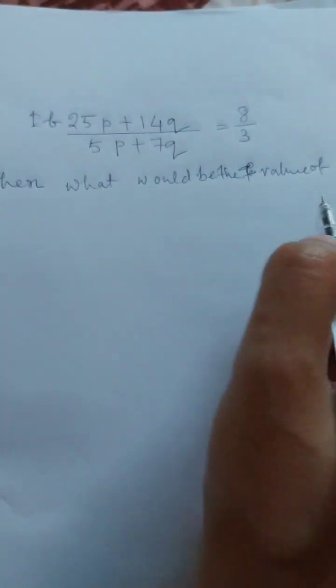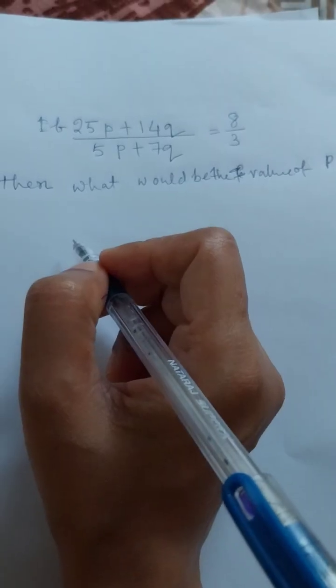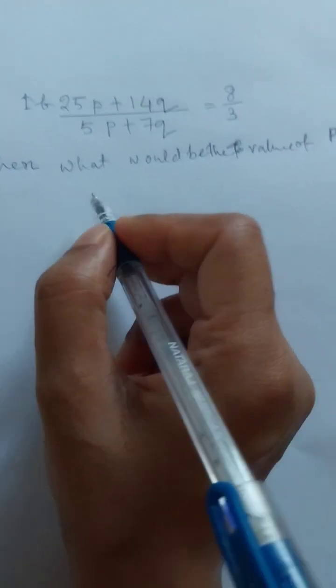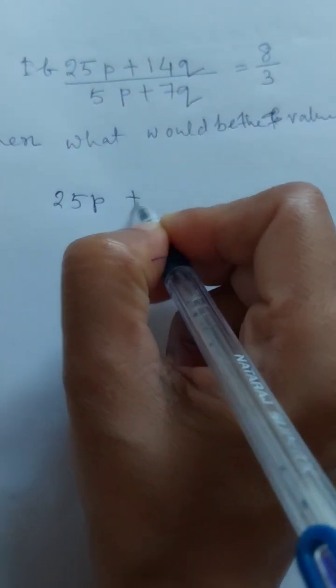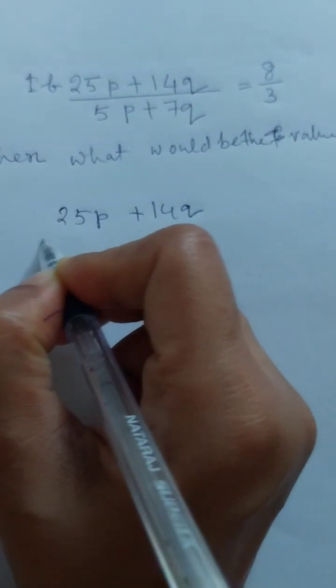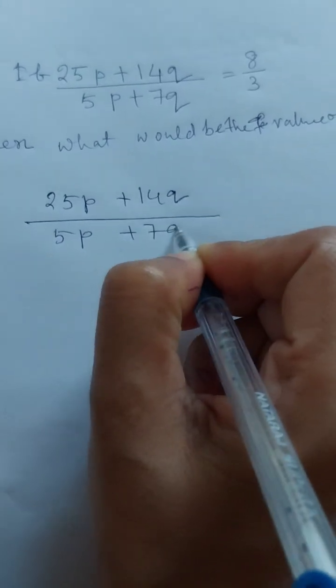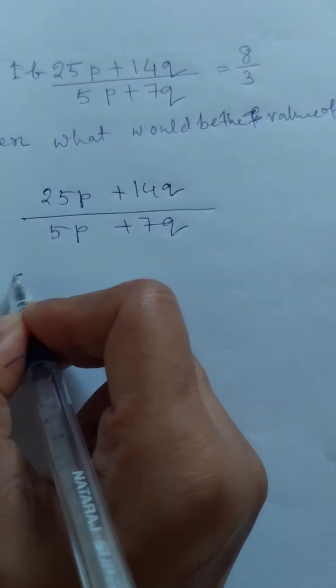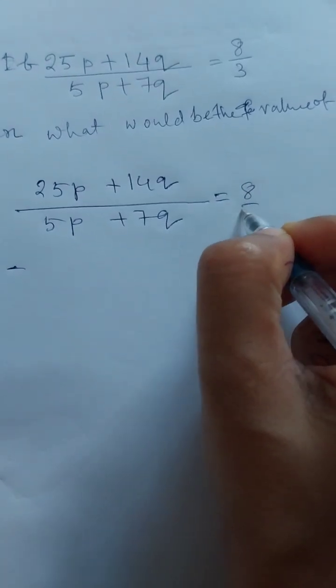Okay, so let's try to solve this. (25p + 14q) over (5p + 7q), let's simplify this, equal to 8/3.